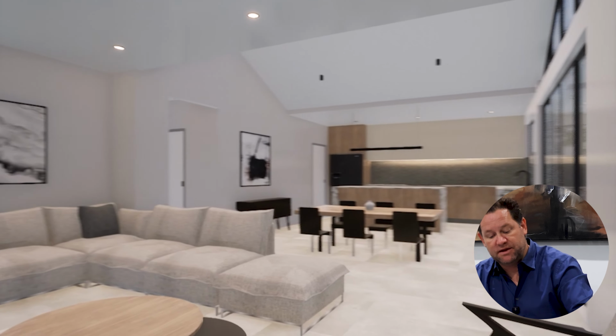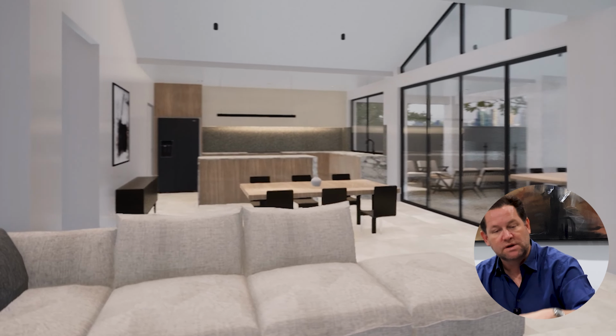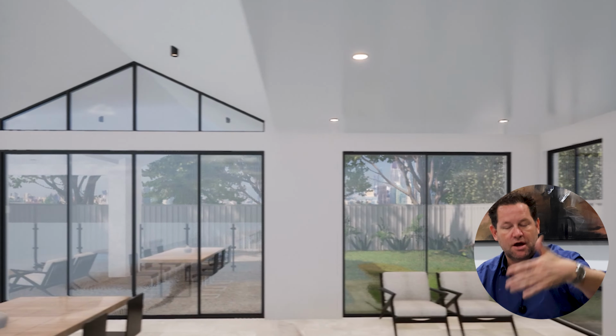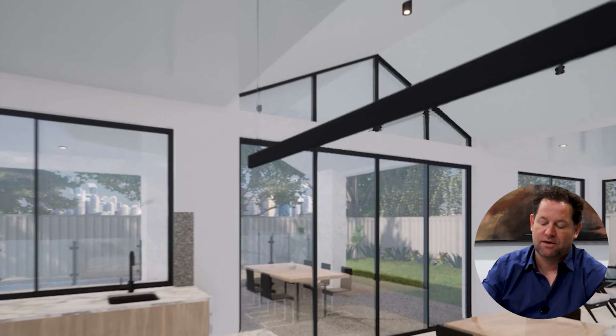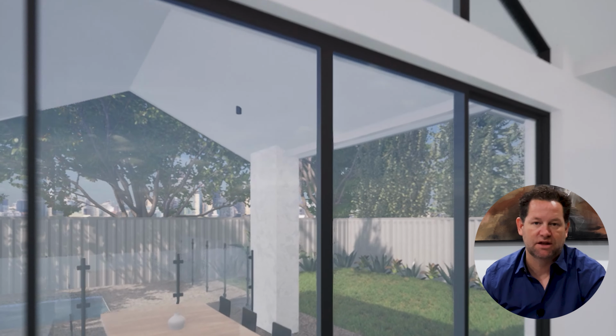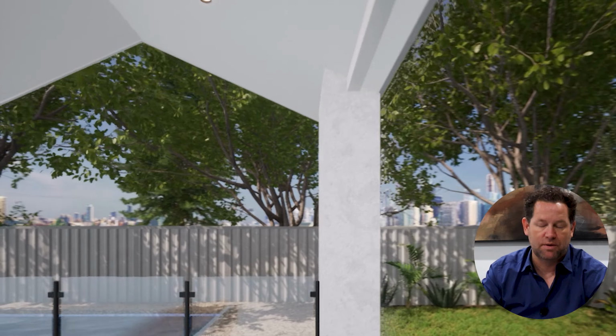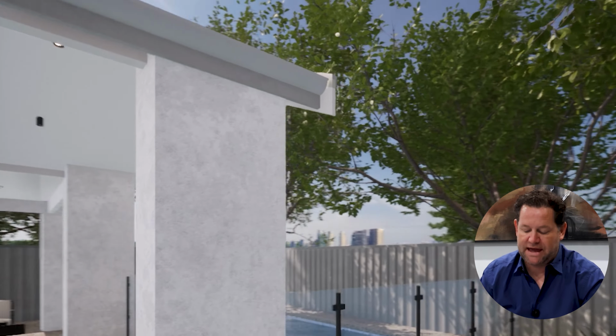Pool, what's really important here, they've got a visual of the kitchen to the pool. The kids are in the pool playing, they don't have to spend all their time looking at them, they can just look up and see where they're at. Lovely raking ceiling coming through here. We've taken in the northern aspect, we're going to get lots of sunlight through here. At the same time, we're minimising our sunlight, or our heat, in summer.